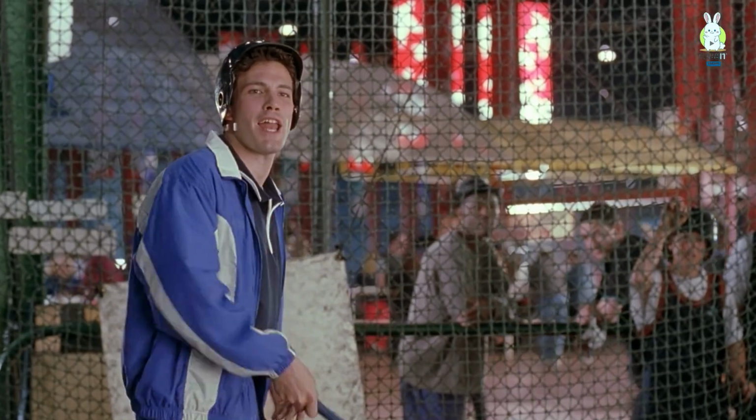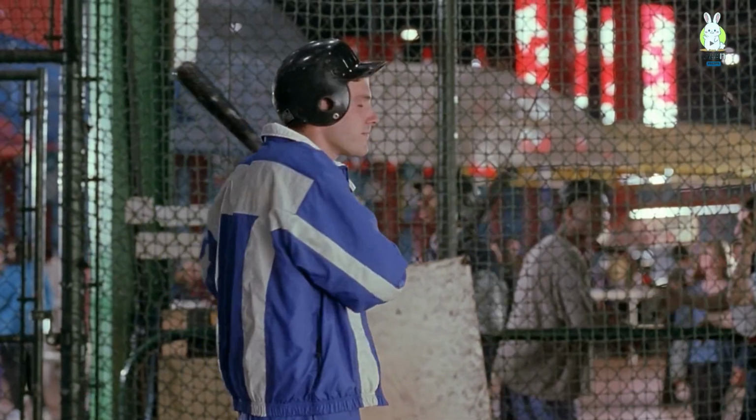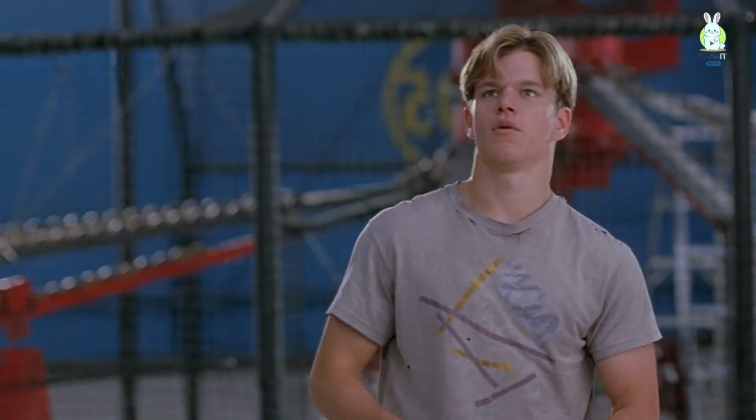Will and Chucky are playing baseball. Will keeps hitting Chucky, complaining that he's crowding the plate. Chucky mentions going to a Harvard bar the following week, and Will seems to agree.